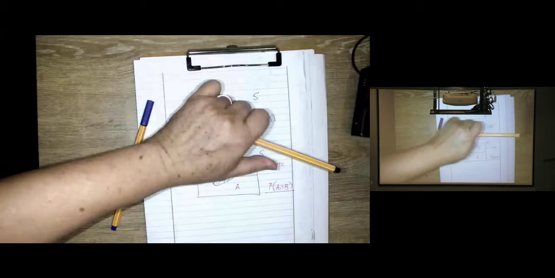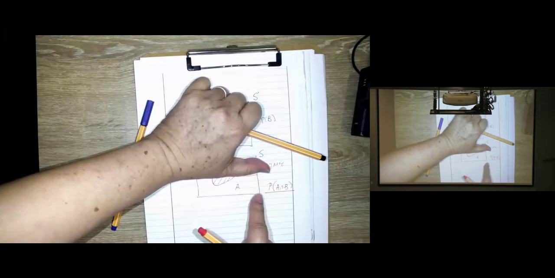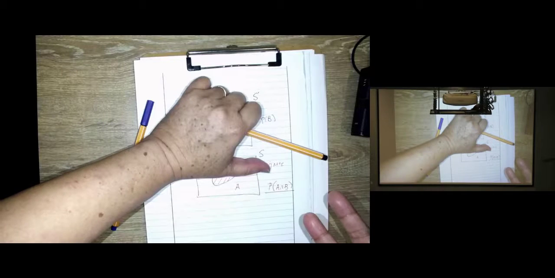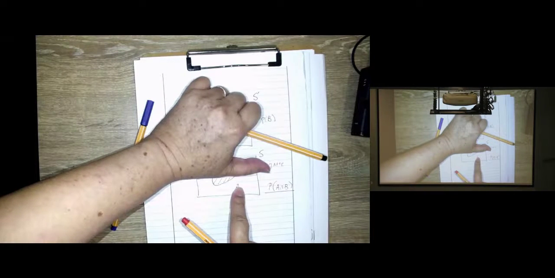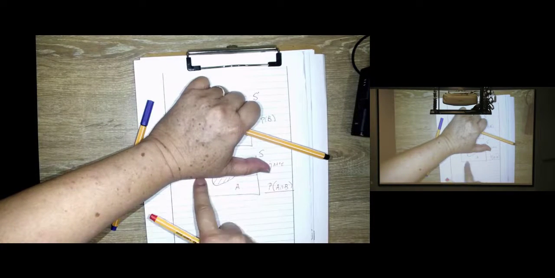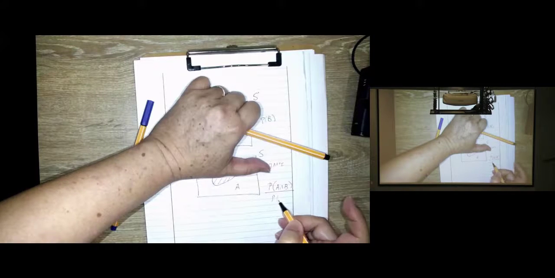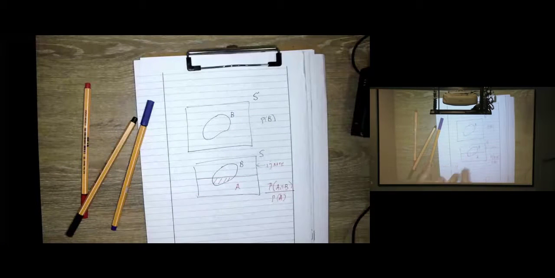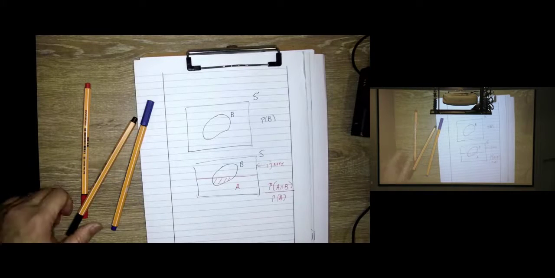Because this portion is no longer with probability 1, we have to blow it up by dividing by this probability, so that the entire thing here is now probability 1. So this is why we have to divide, because this is in relation to this piece. All right?